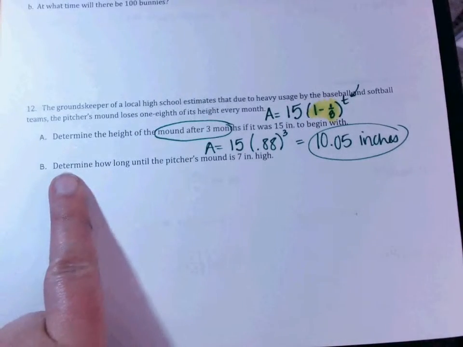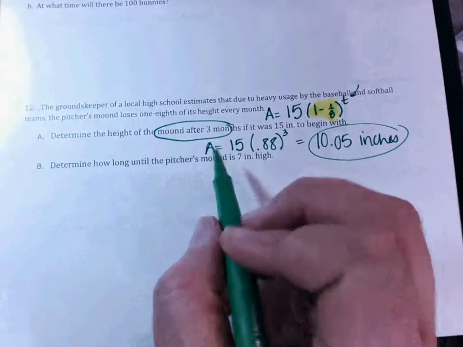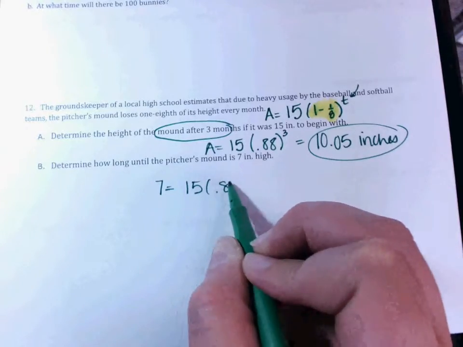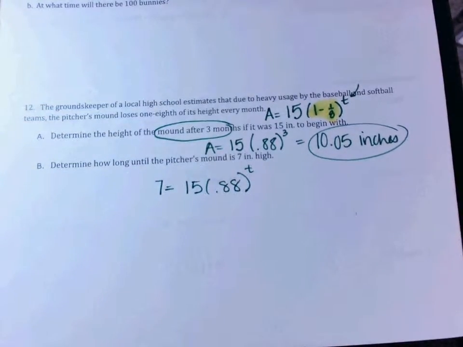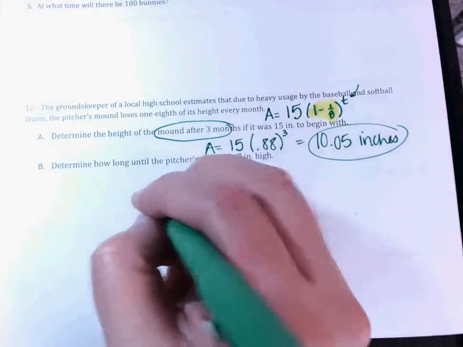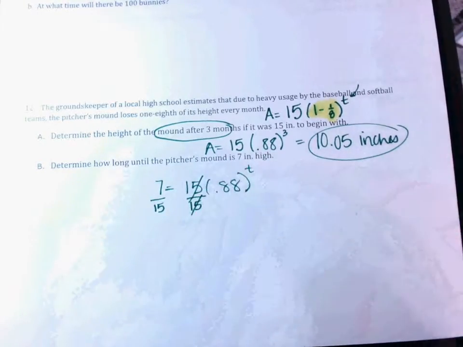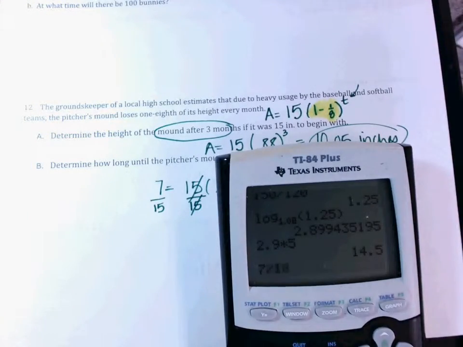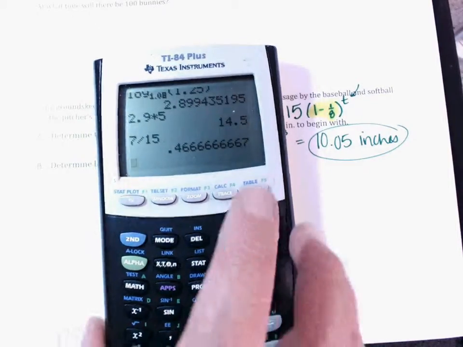So look what it says here. Determine how long until the mound is 7 inches high. So I would say 7 equals 15 times 0.88, but I have to change my 3 back to a T. What would I do first? Divide the 15 to get it out of the way. So 15 divided by 15 crosses out. Use your calculator. 7 divided by 15 gives me 0.466. That rounds up to 0.47.